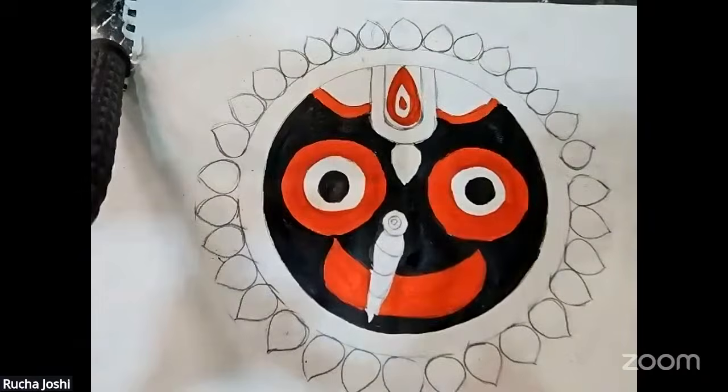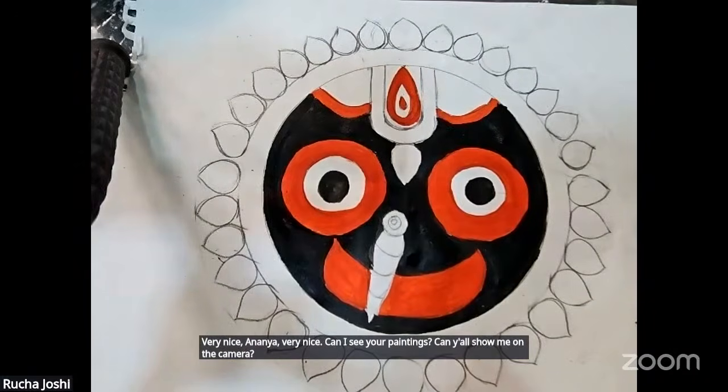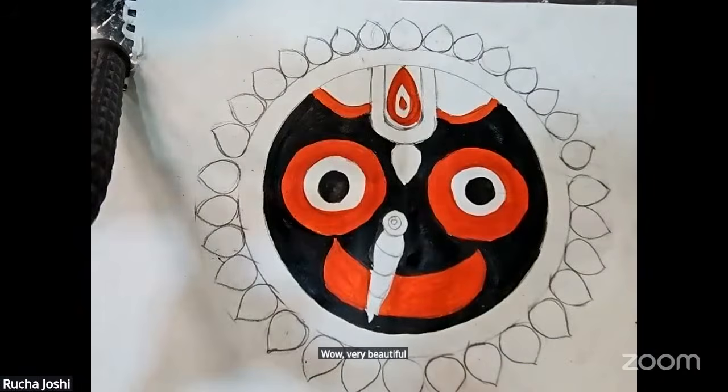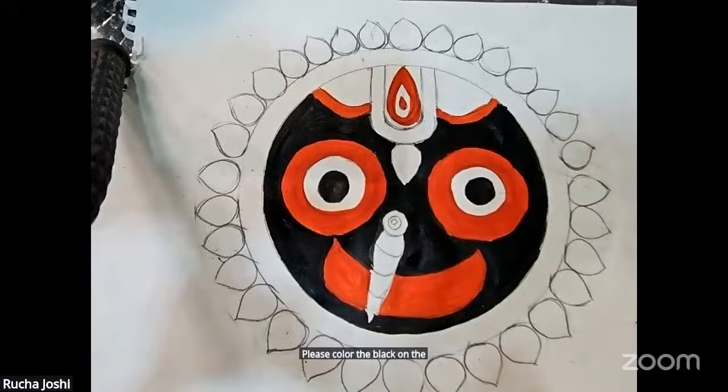Very nice, Ananya. Very nice. Can I see your paintings? Can you all show me on the camera? Wow, very beautiful. Radha Krishna, Hare Krishna. Please color the black face. Ananya, very nice. Gunveer, very nice. Gunveer, you've already colored the petals. Please color the black on the face.